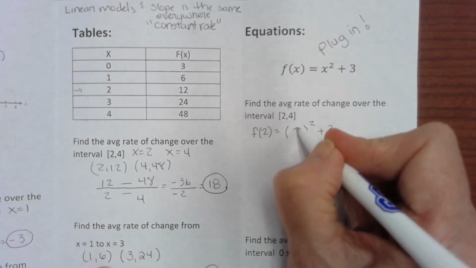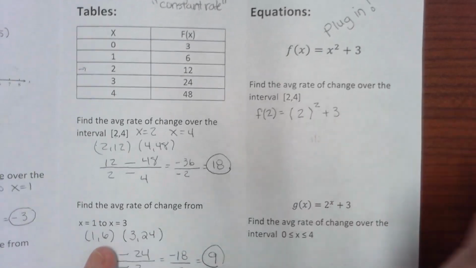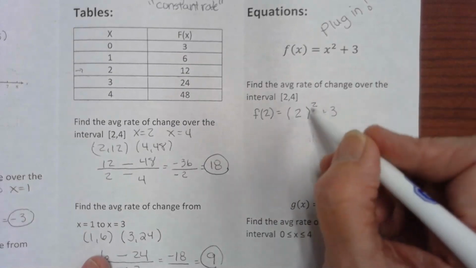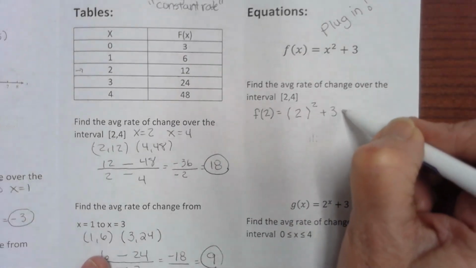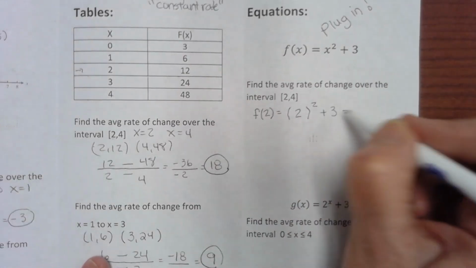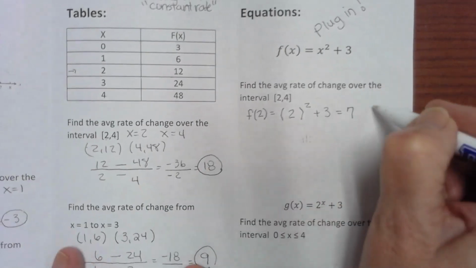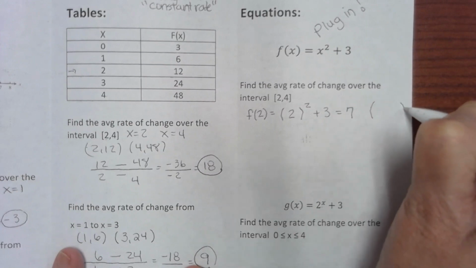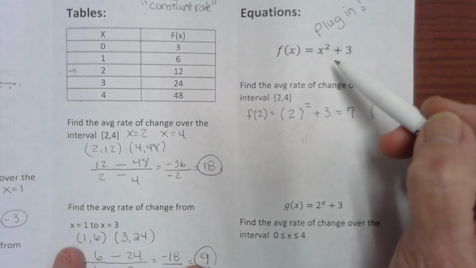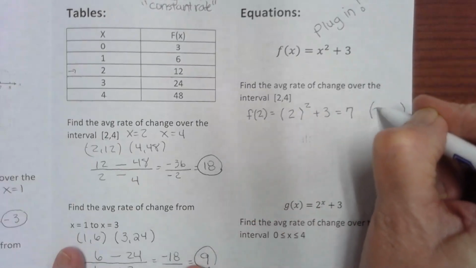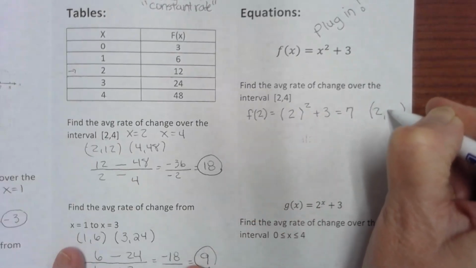What goes in place of x? The 2. Now, if you want good practice for the EOC, you may want to try to do this math without a calculator and then check it. So 2 squared is 4 plus 3 is 7. What have I done here? I have found my ordered pair on the graph represented by this function. The x value is 2 and the y value is 7.